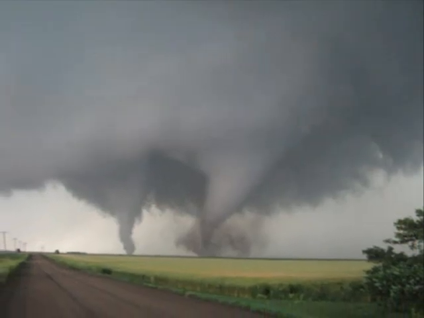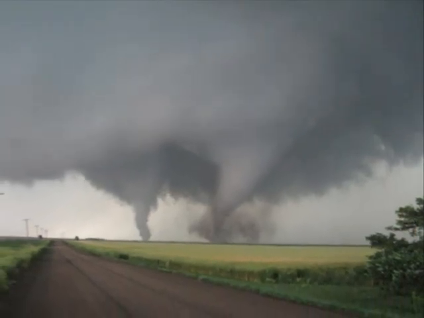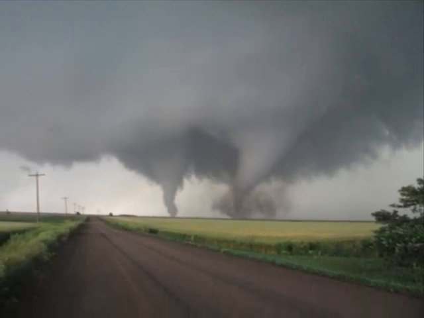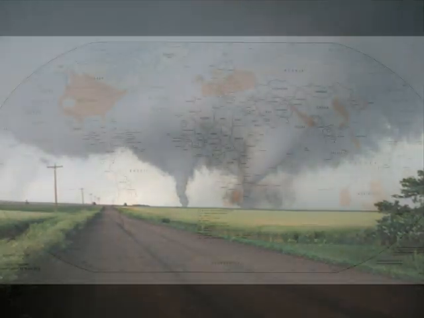Here is a picture of a multiple vortex tornado. As you can see, it has 2 that are touching the ground, which can create more damage.